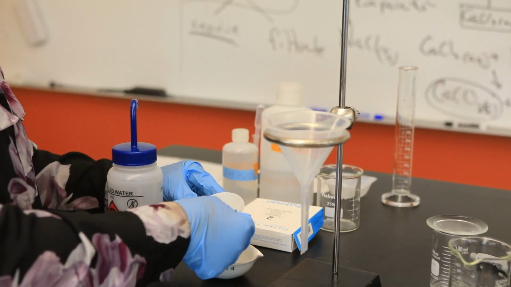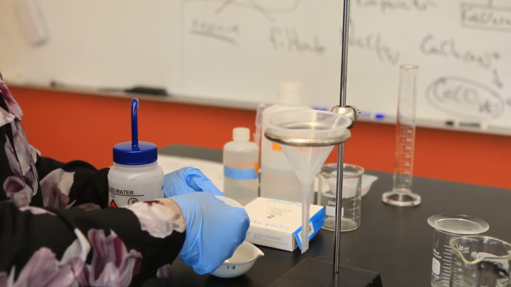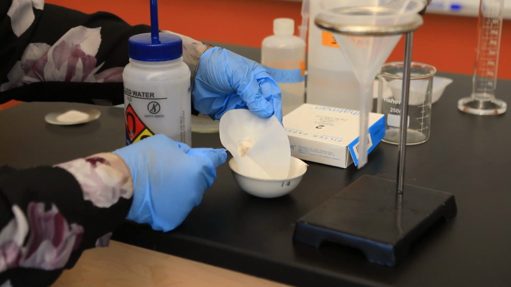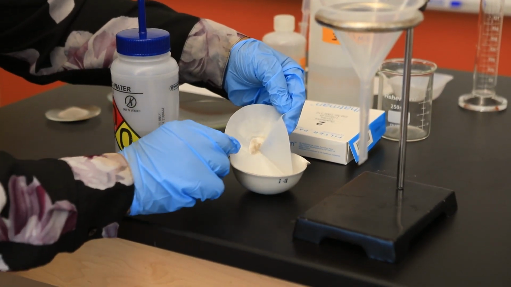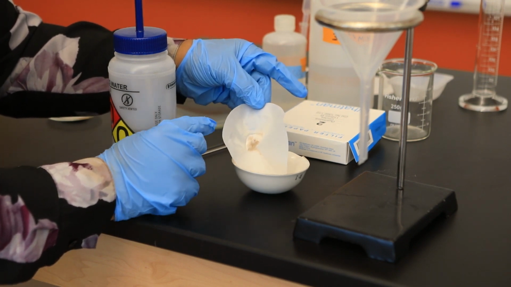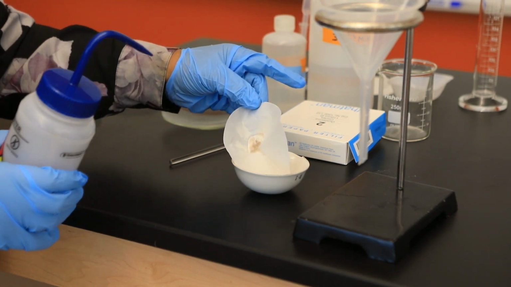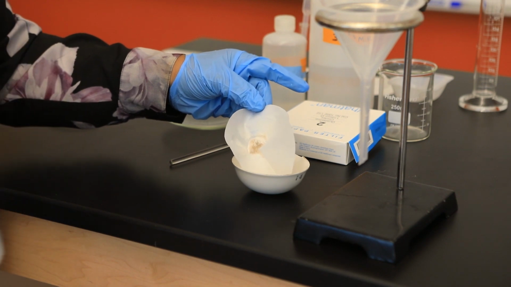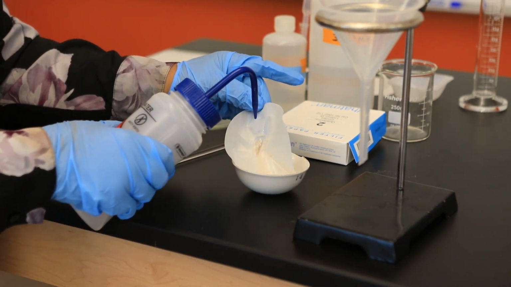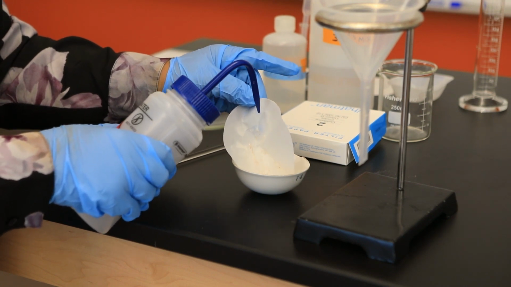I'm going to then open my fluted paper, and on that paper you should be able to observe our residue. The residue is just a mixture of our calcium carbonate along with sand. And with the aid of water, I'm going to transfer that residue to our evaporating dish.